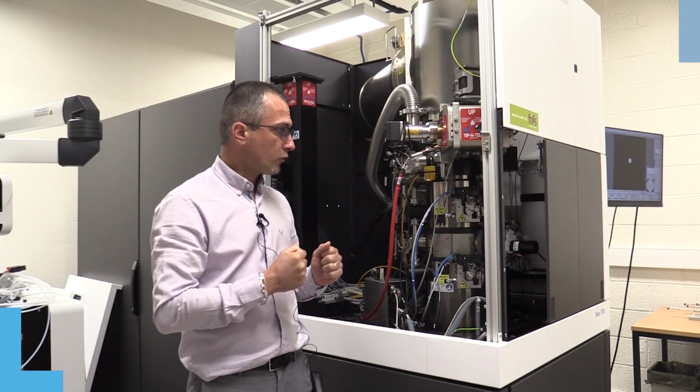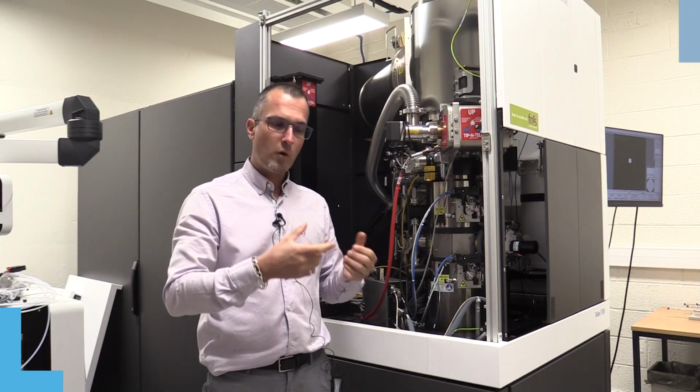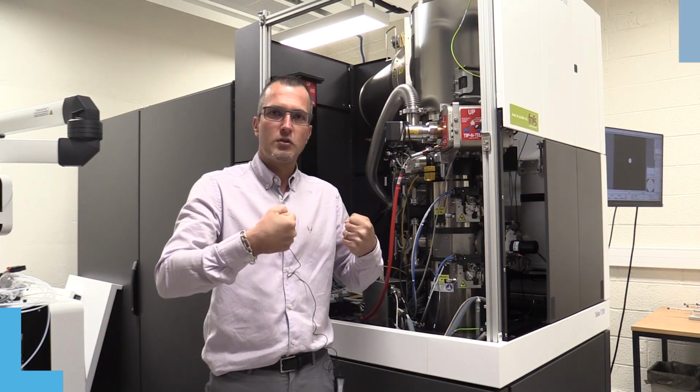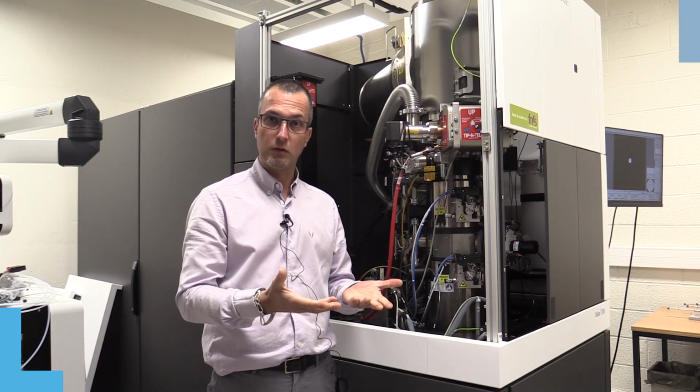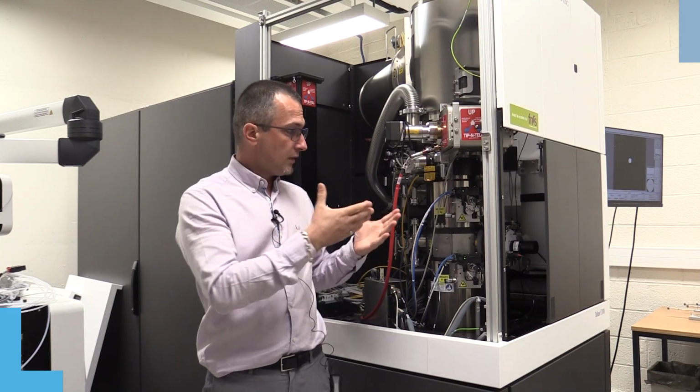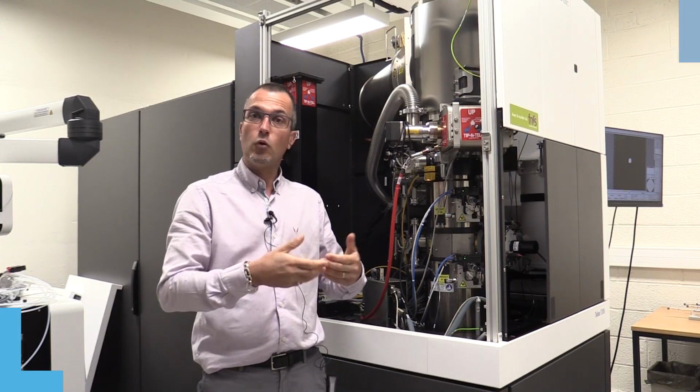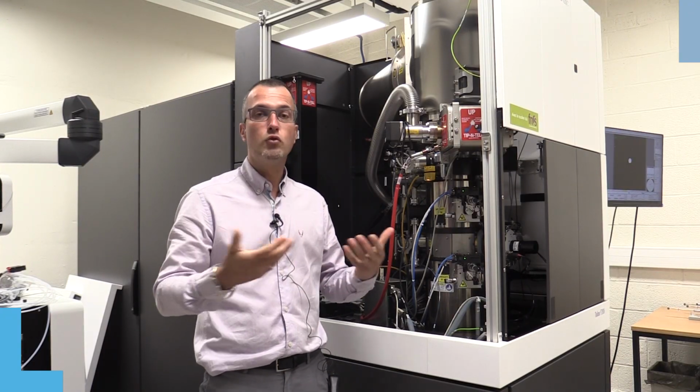We also have another sample holder, which is a mechanical testing holder, where we can pull on the sample and measure how the deformation is applied to the sample, and measure its mechanical behavior, and also see how it moves during deformation.